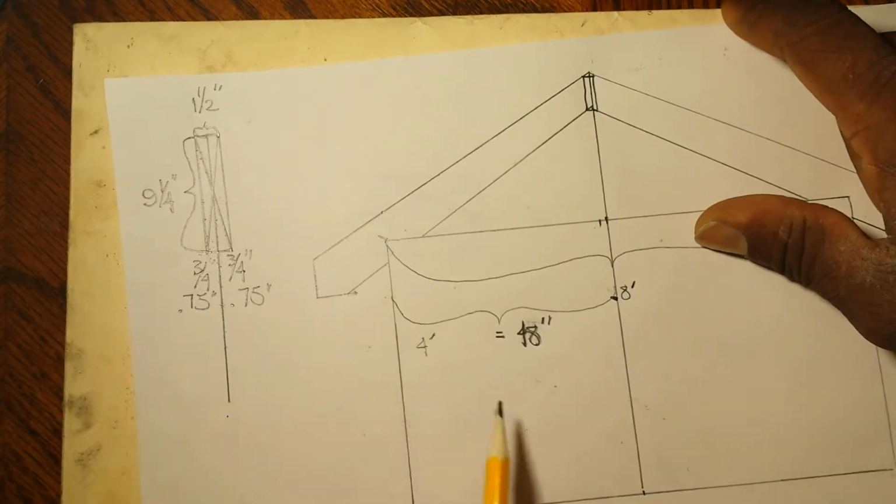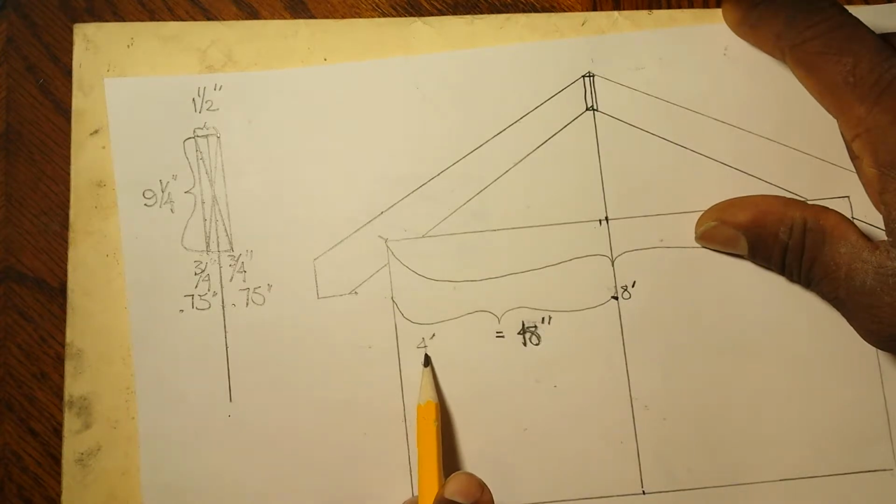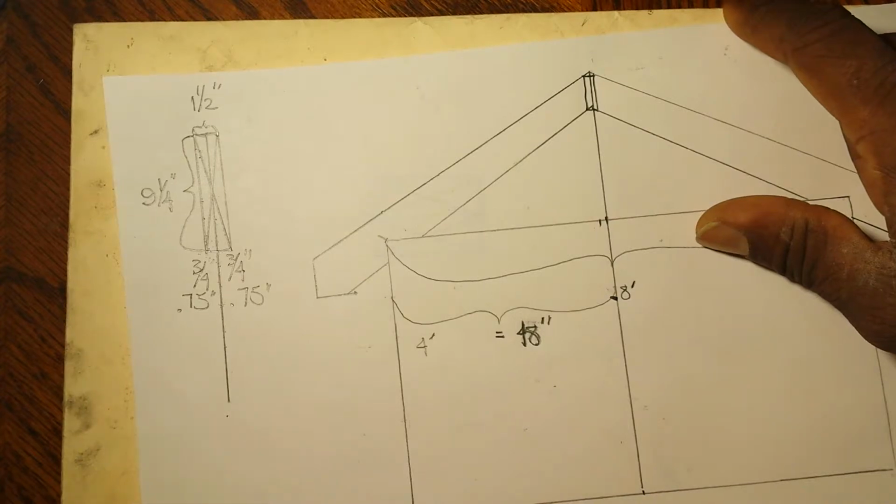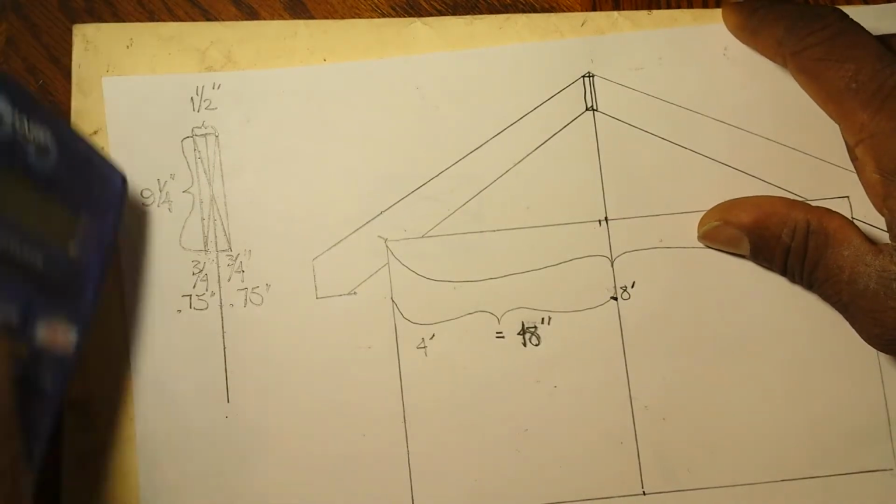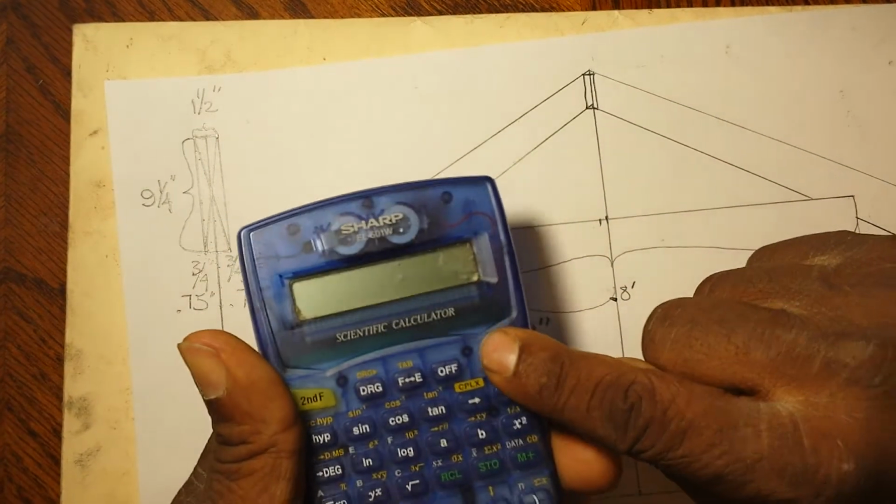So what we do over here is with 4 feet, we subtract 0.75. I'm going to show you how to do this on the calculator as well. It's real simple.